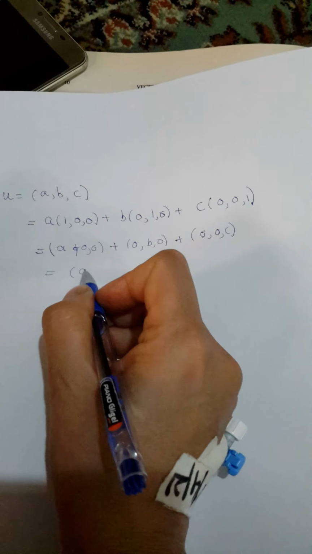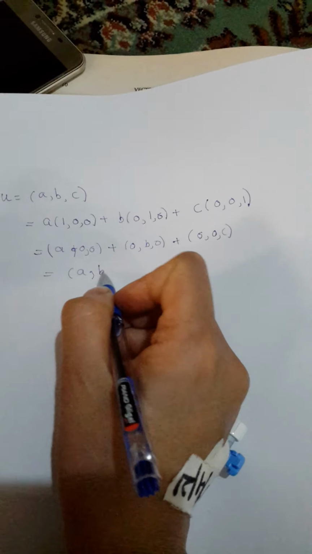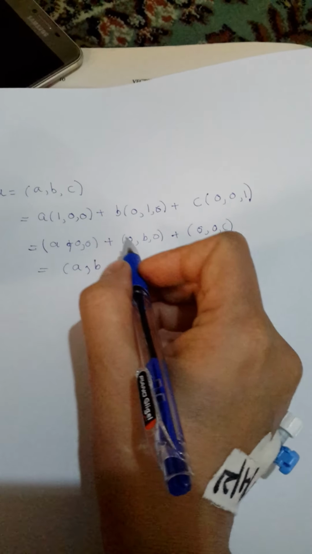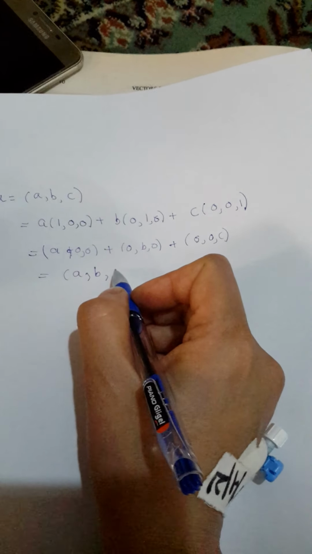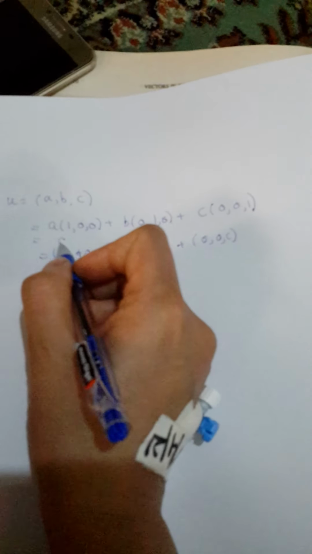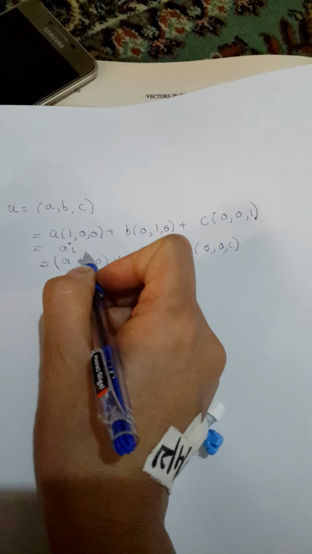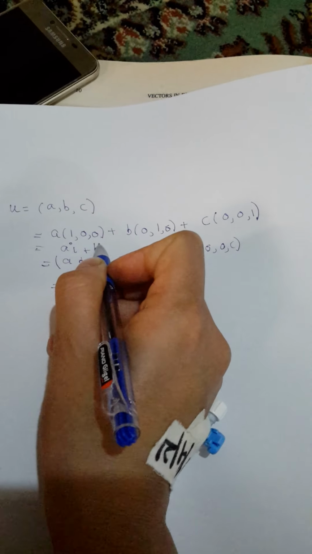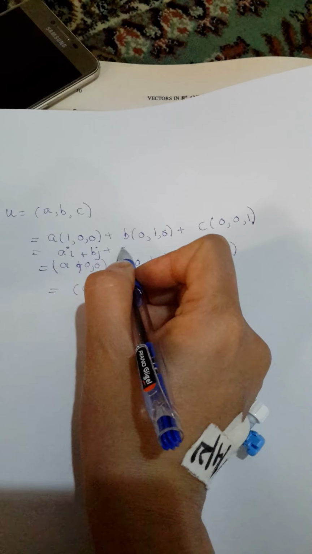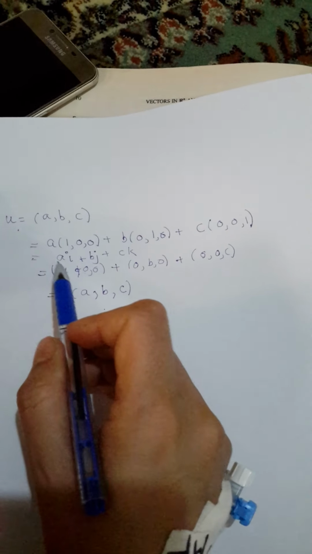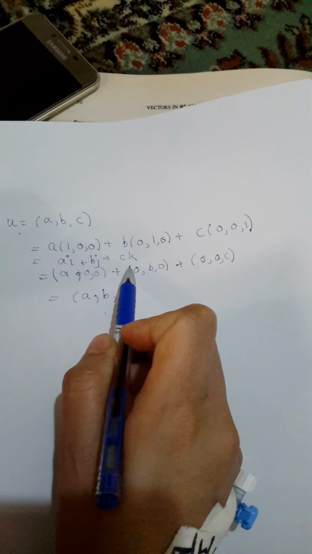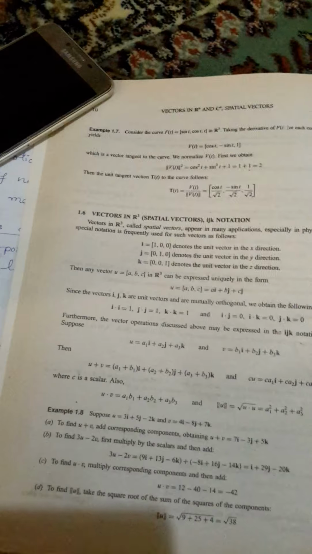When we sum these vectors, it becomes (a, b, c). It can again be written as a times i plus b times j plus c times k. So any vector u can be written in the form of these spatial vectors.